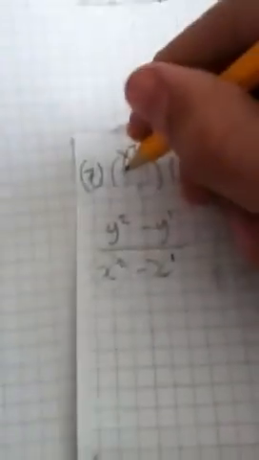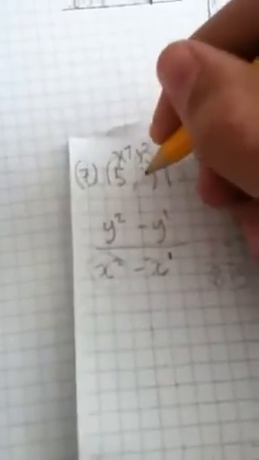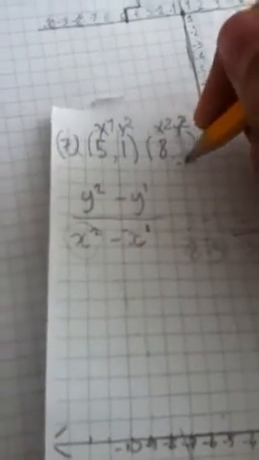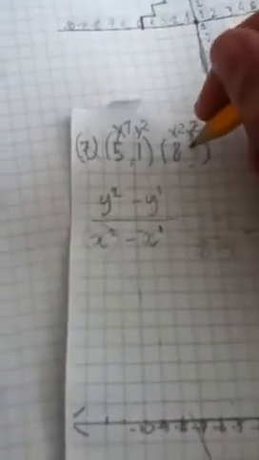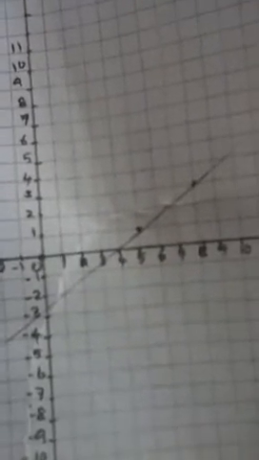So 5 is your x1, 1 is your y1, 8 is your x2, and 3 is your y2. So once you're given these numbers, you look at the graph, and you have to find a point where it plots 2 of the numbers.